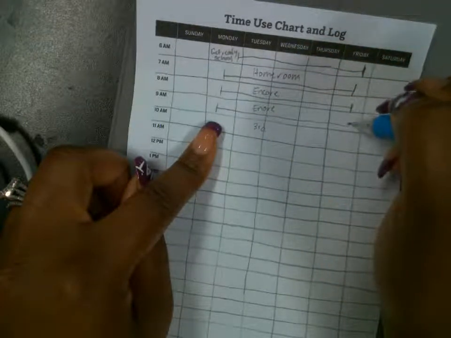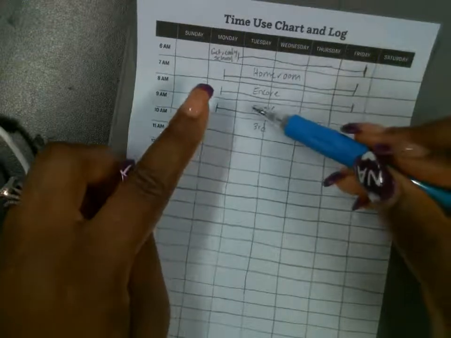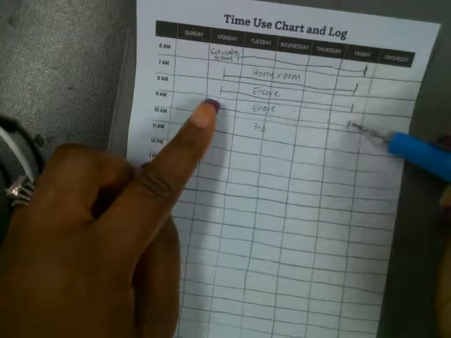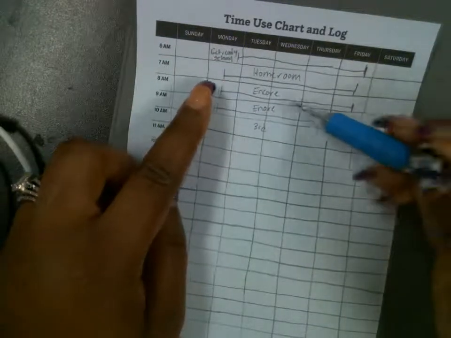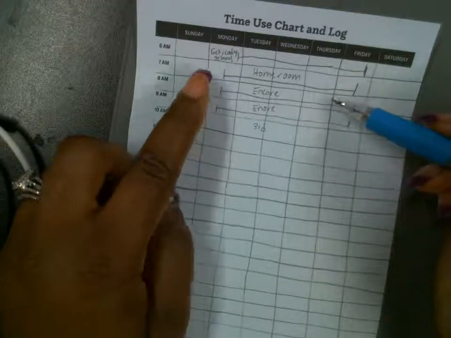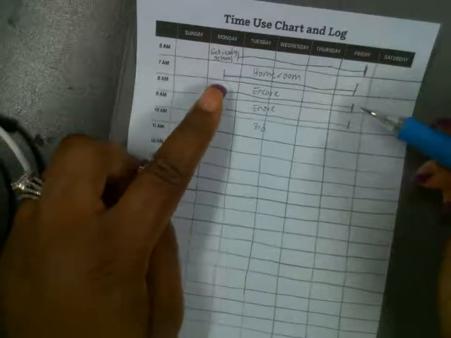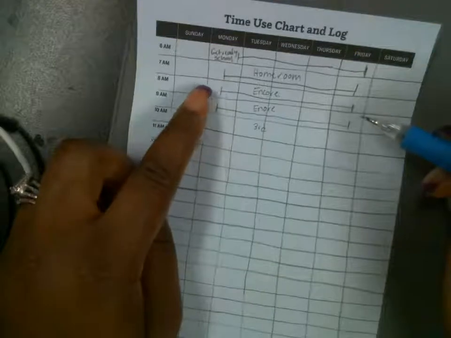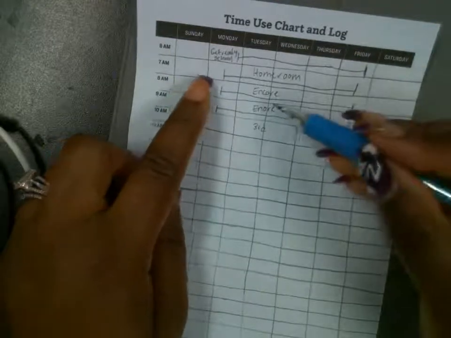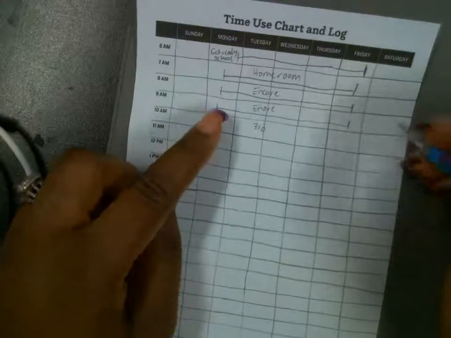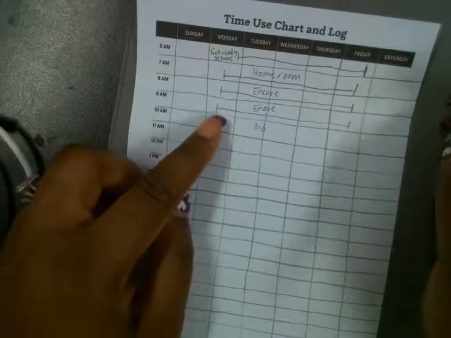If you want to break it up, I would probably put just encore, because you might have different ones. The only issue is that it's not every Monday that you go to the same encore class. You know what I mean? It's different. So I'll just put encore, because it's on an A-Day, B-Day schedule.